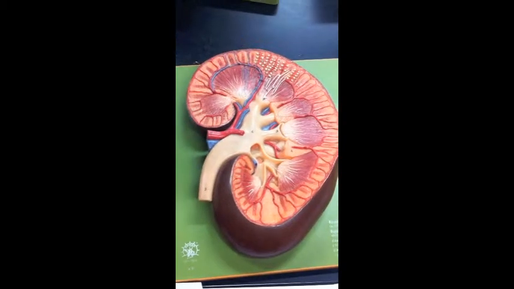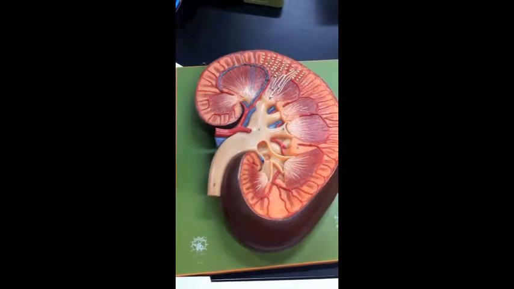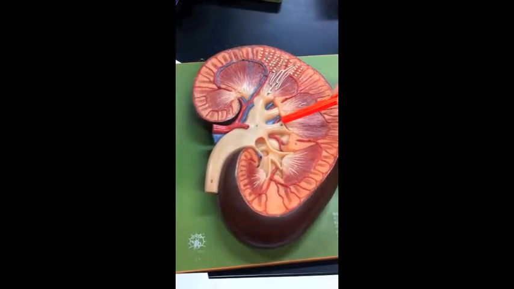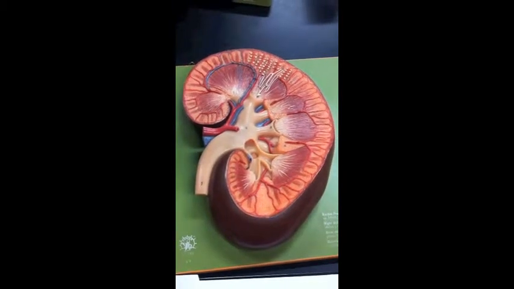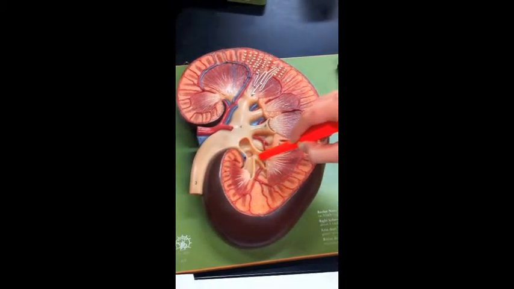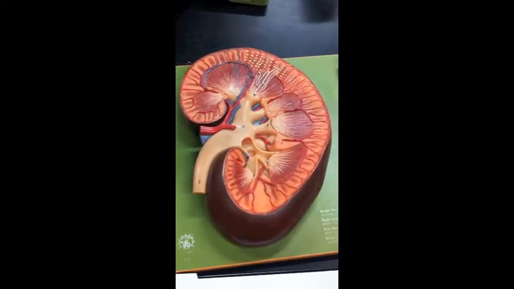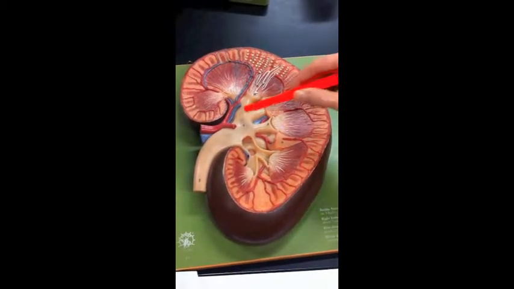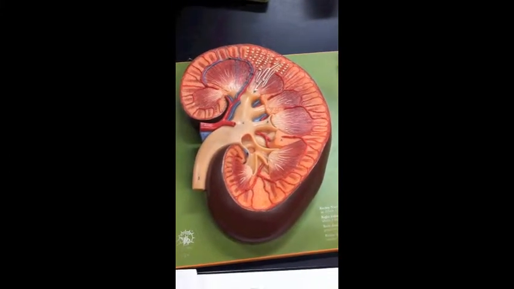Renal medulla. Renal pyramid. Renal papilla. Minor calyx. Major calyx. Renal pelvis. Ureter.